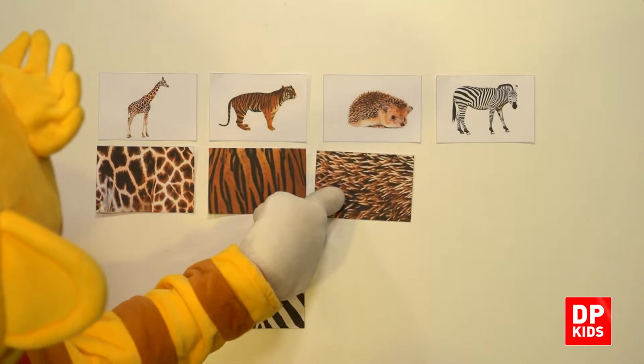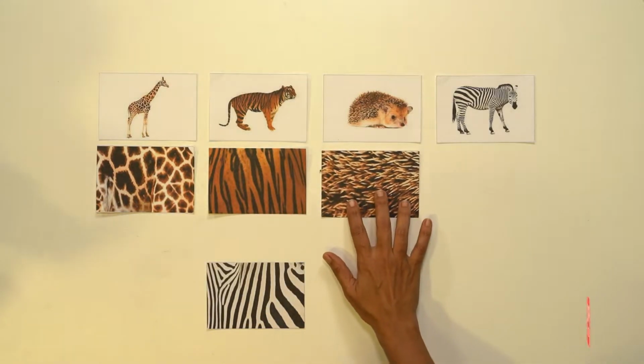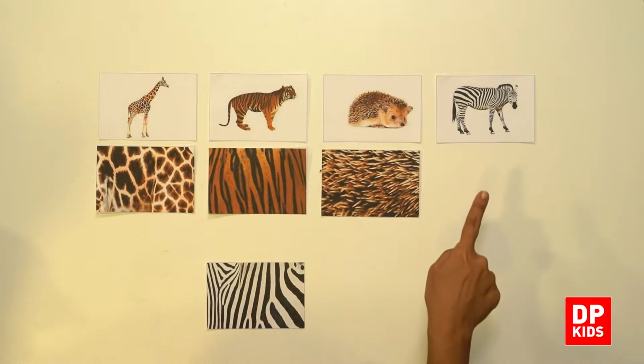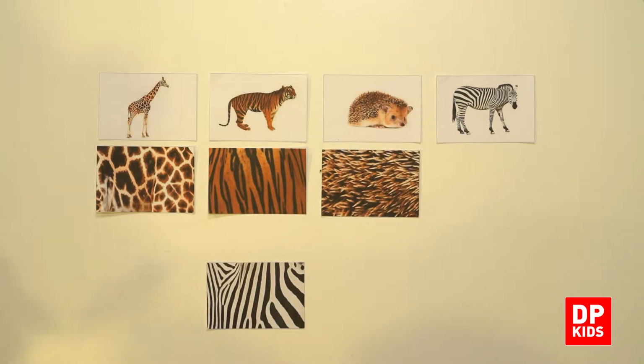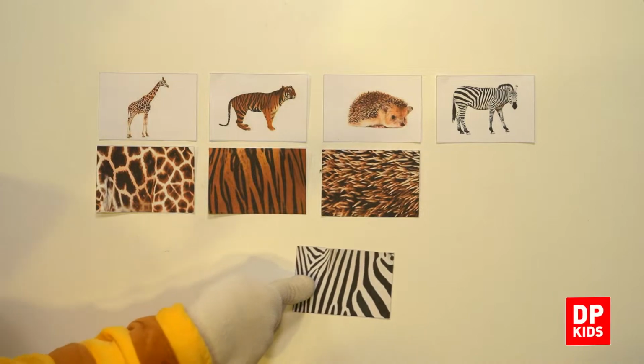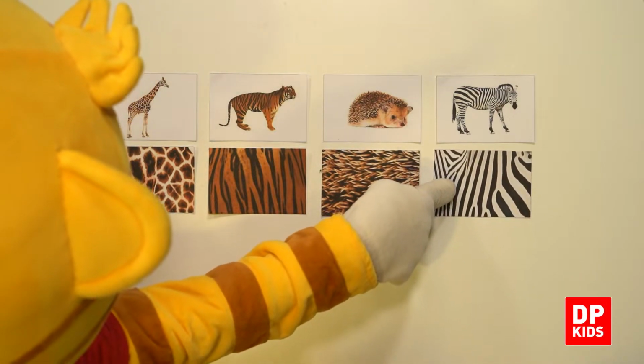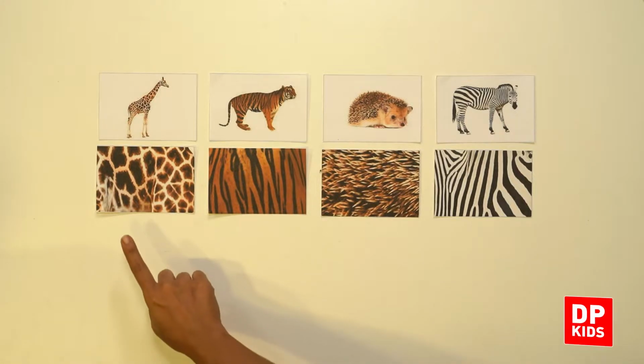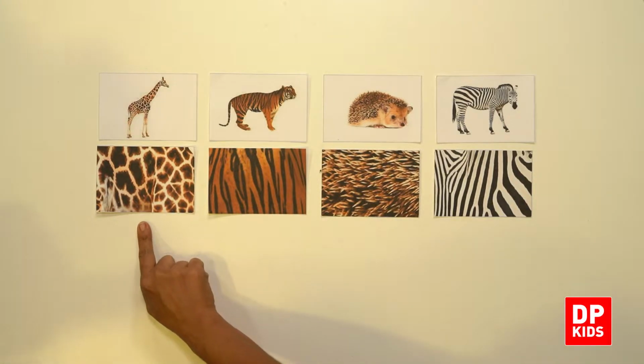Yes, very good, Kitty. This is the pattern of the hedgehog's body. Very good. And we are left with the zebra. Yes, and what will be the pattern? The black stripes. Yes, there are black stripes on the white background. Very good. So this is the giraffe's pattern on his body.